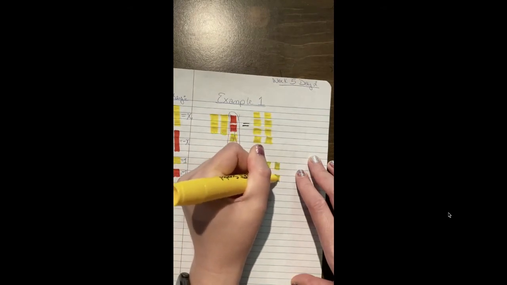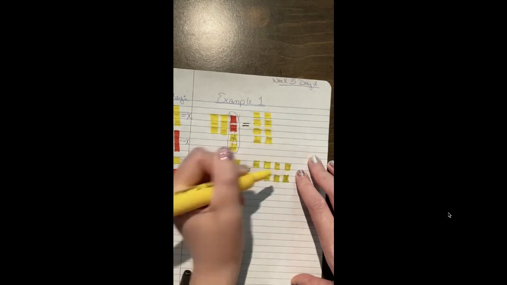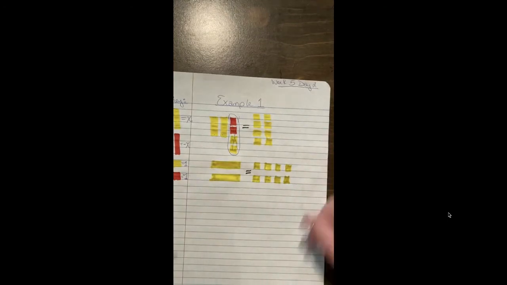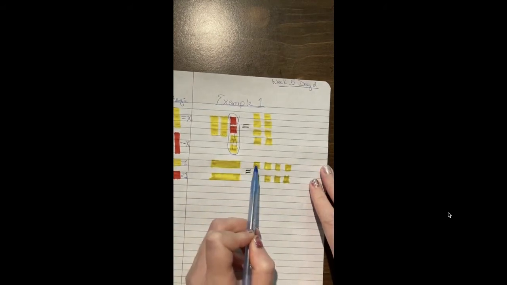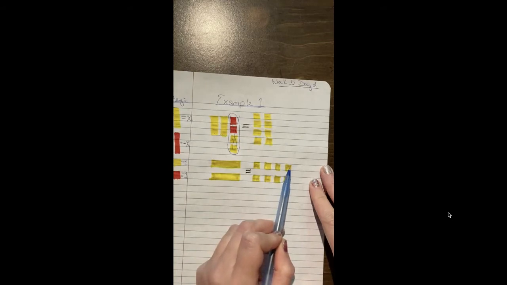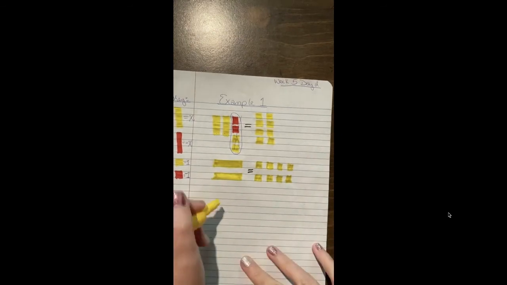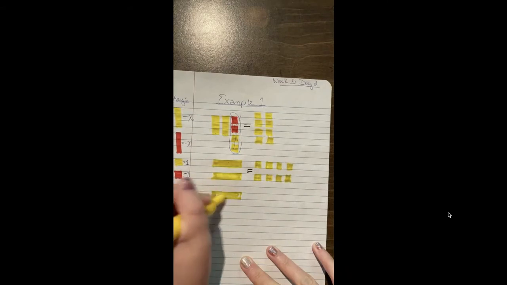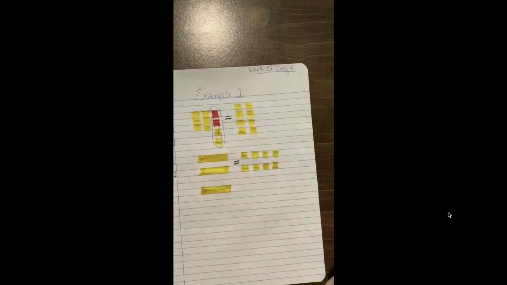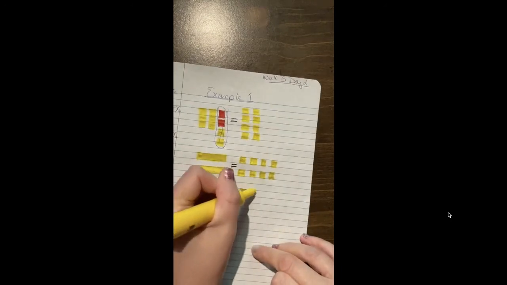If you're getting behind with drawing the models, just pause the video and then continue. All right, so I've passed out all 8 of my positive 1s, and what I'm left with is that each x is equal to 1, 2, 3, 4 positive 1s. So x equals 4. Each one of my x's equals 4. So my final answer is x, and you could stand this x back up now if you wanted to, is equal to 4.